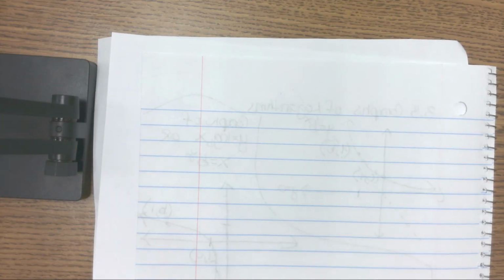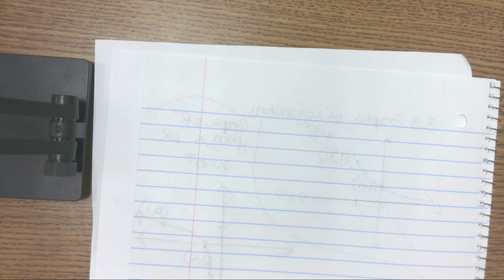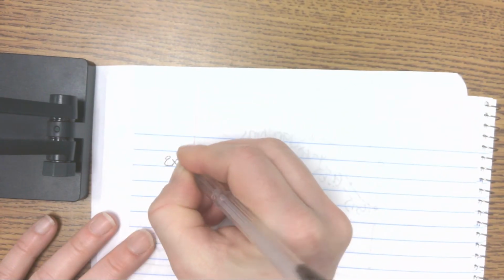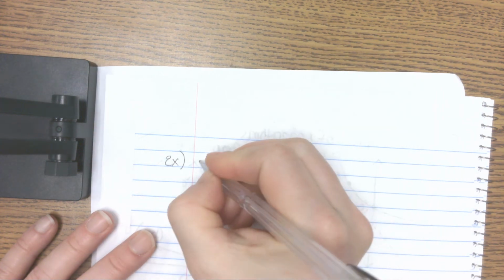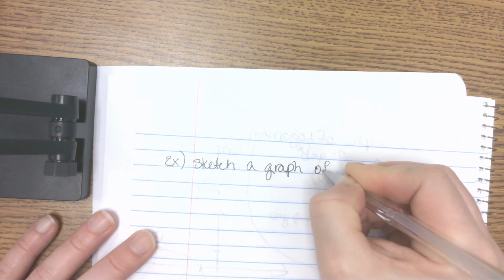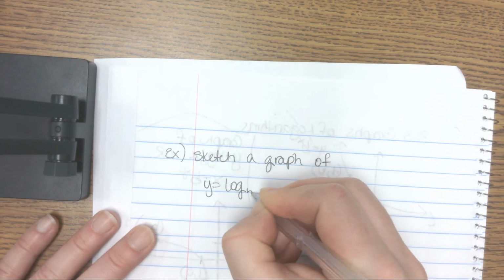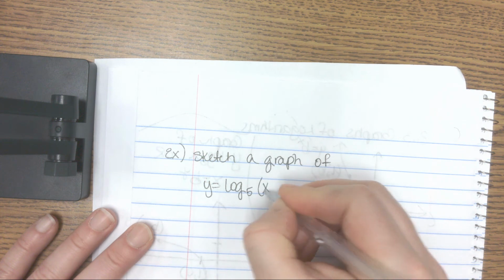Let's do one with transformations. Let's sketch a graph of y equals log base 5 of (x minus 2) plus 1.